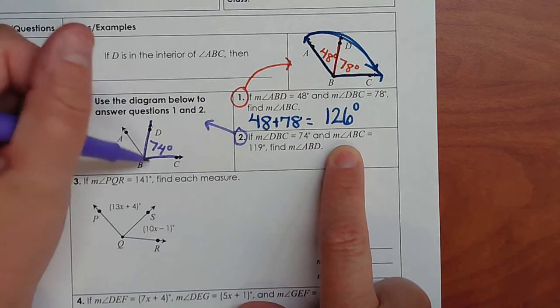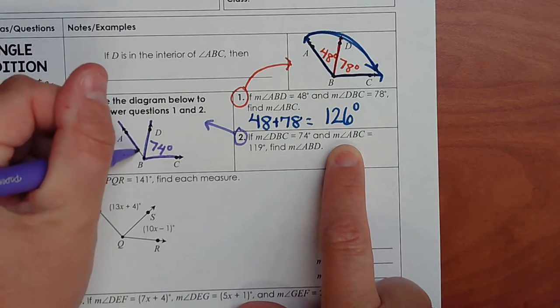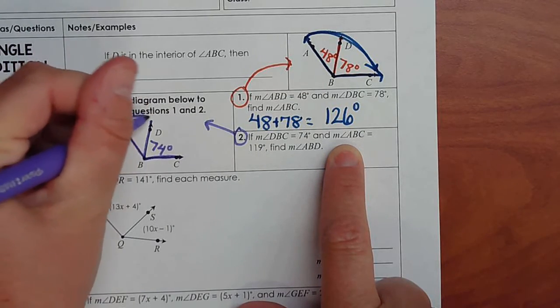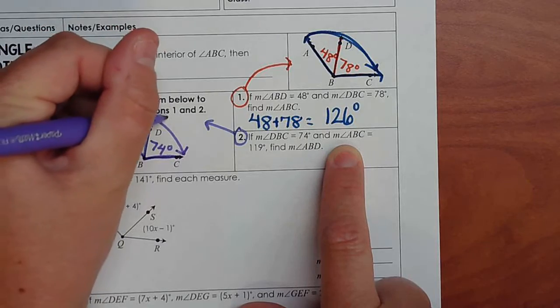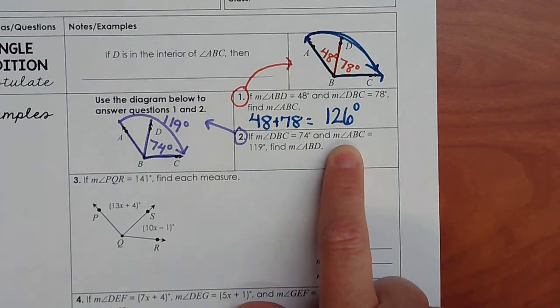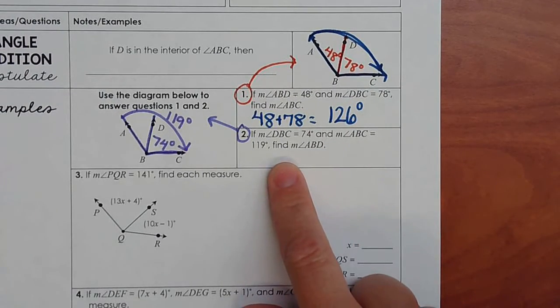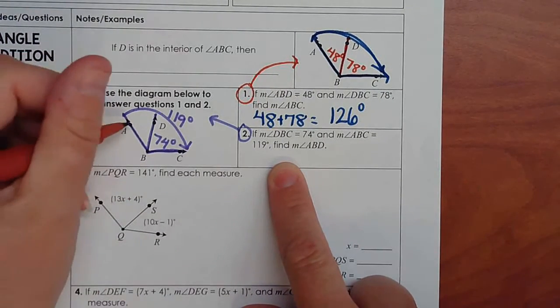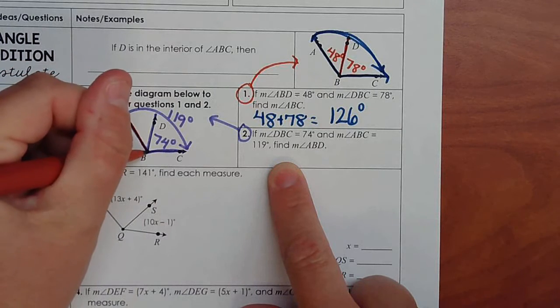And the measure of angle ABC, from here to here, is 119. It's a little different than the last one. We can do it. And now they want you to find the measure of angle ABD.